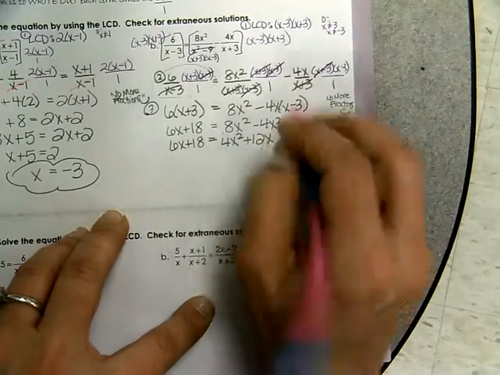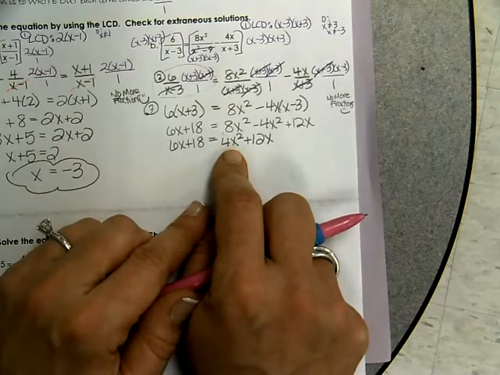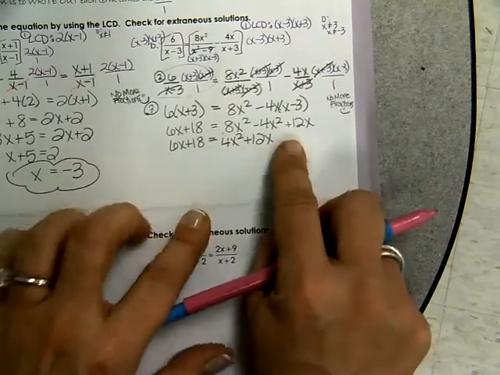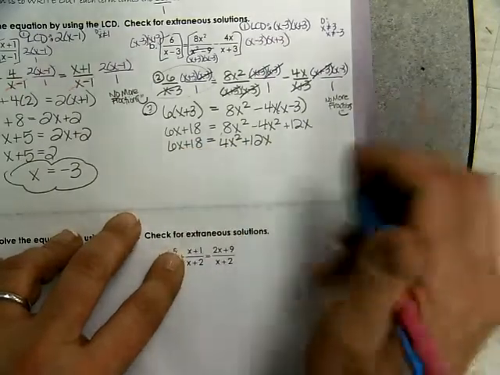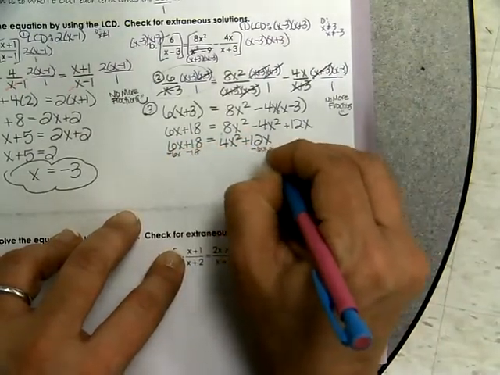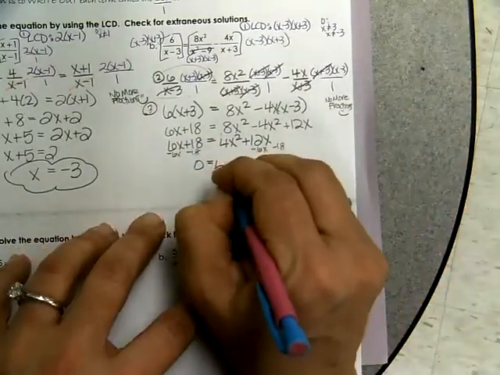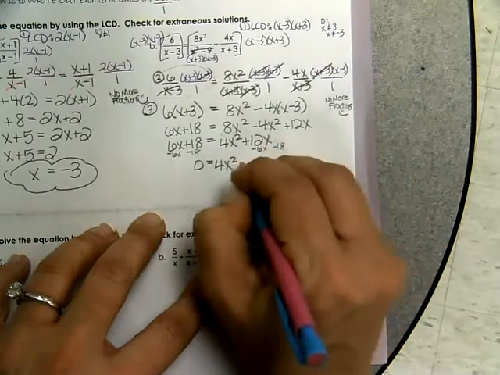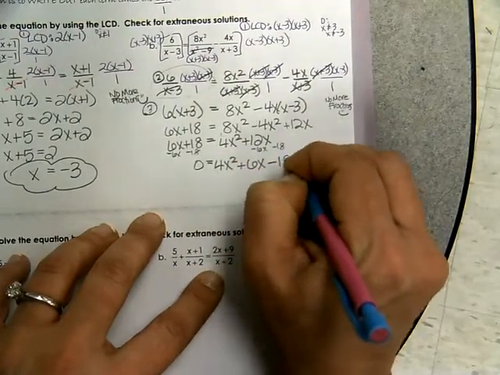And I notice that I have a quadratic. When I have a quadratic, I don't isolate x. I want to get one side equal to 0. So I like keeping the quadratic term positive. So I'm going to move these guys over. And so I have 0 equals 4x squared plus 6x minus 18.